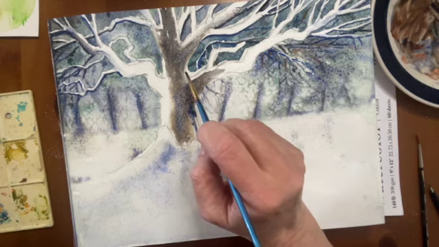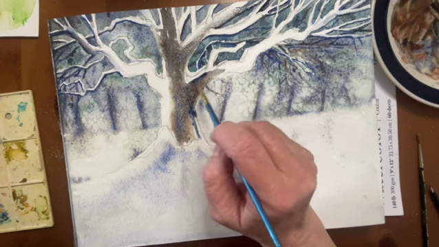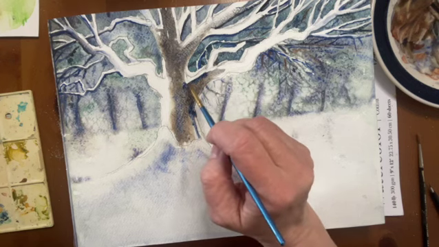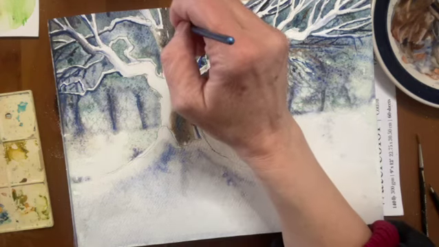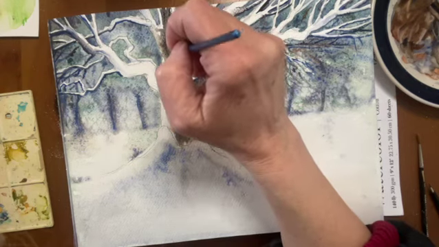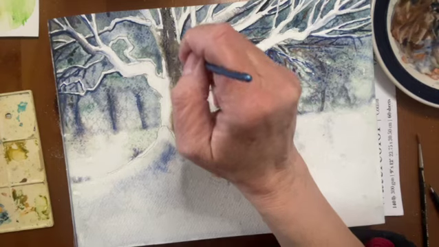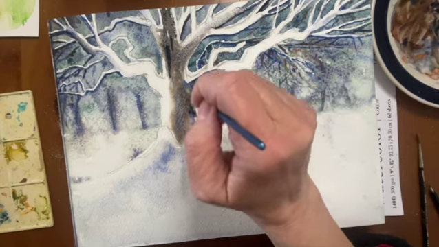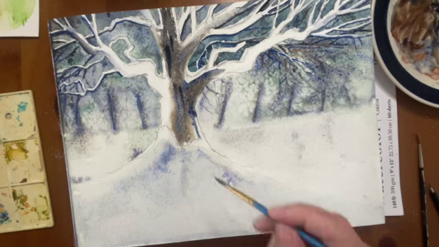So, since there'll be snowdrift sitting on top of that branch there, we're going to stick some blue right smack underneath it. Blue also helps it to go darker in value. So every once in a while, I'm putting some vertical lines in the bark for texture.